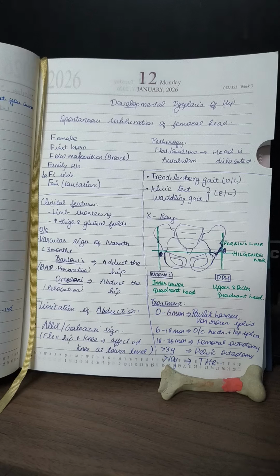On examination, we can have the vascular sign of Narath, where we usually palpate the pulse against a bony prominence. In this case, the femoral head is not present in its usual position, hence the femoral pulse is not palpable, even though the popliteal pulses can be palpable. This is called the vascular sign of Narath.